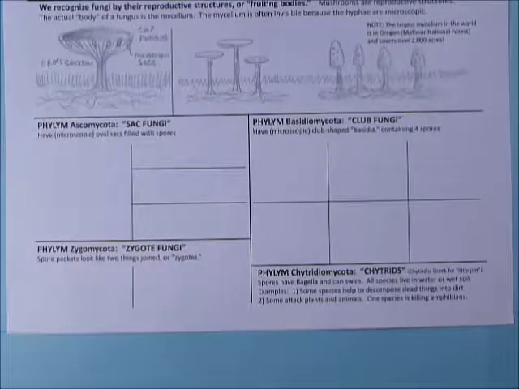And lastly, we come to the topic of classification of fungi. Now, just as a heads up, if you decide you want to know more and you start going to websites or reading books about this, you're going to find out it's a really complicated topic. Scientists don't really agree on the exact groups these things should be in.